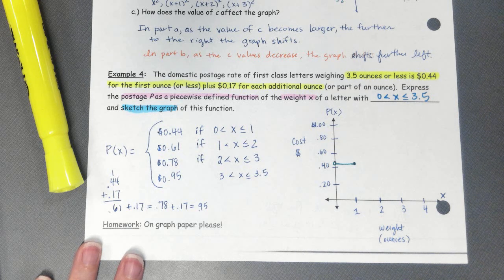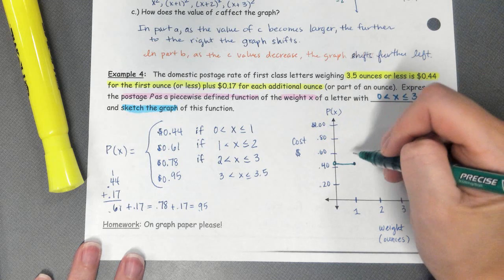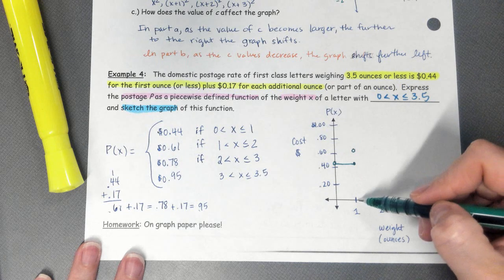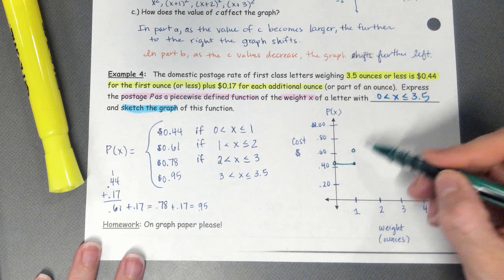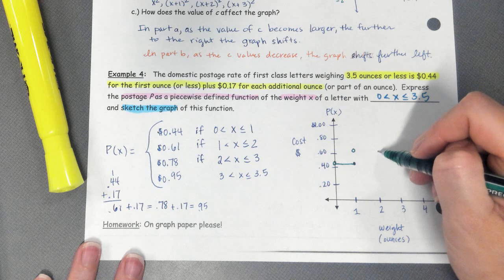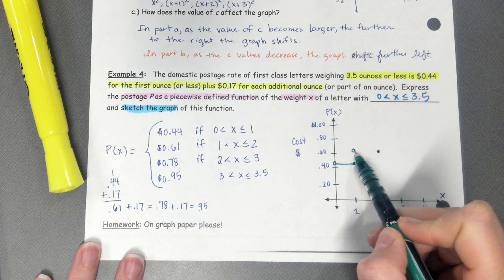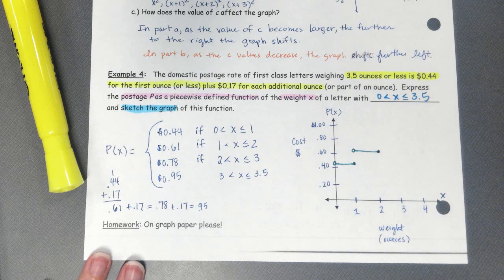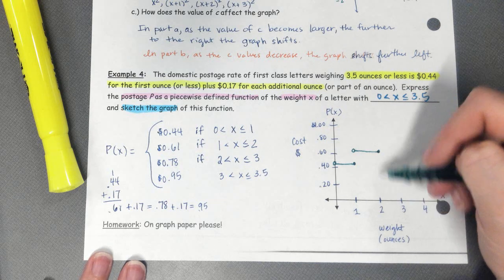The next part of the function is at 61 cents, so I'm going to have an open circle at 61, and then that's going to go until 2, which will be a closed circle, and that's going to be your second step. And then I'm at 78 cents.